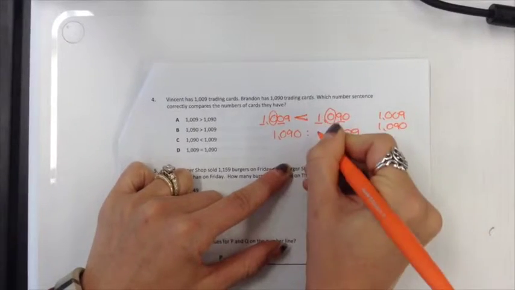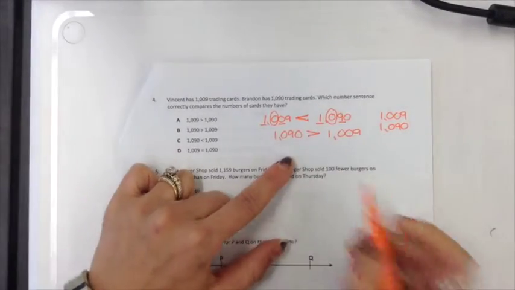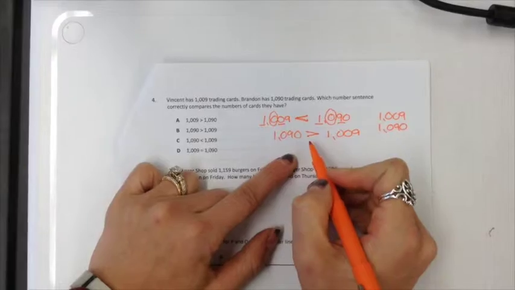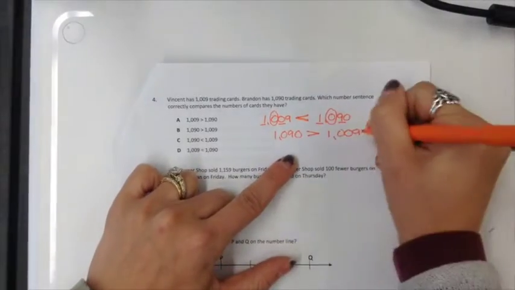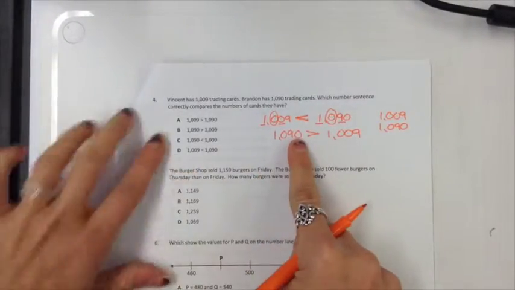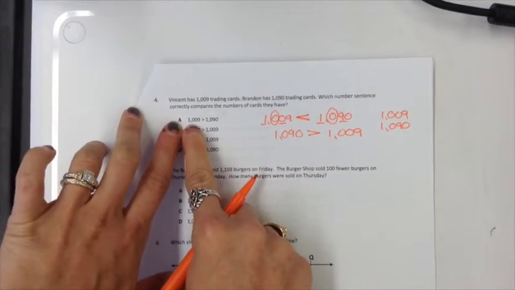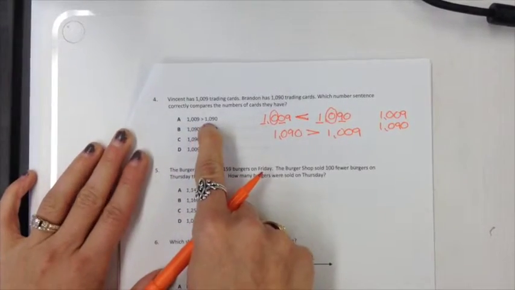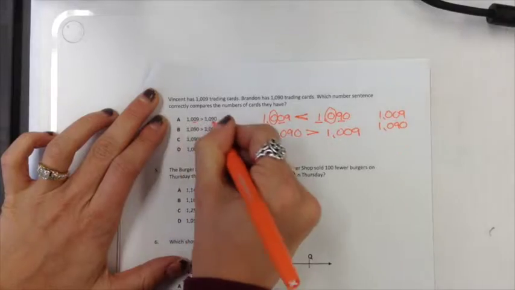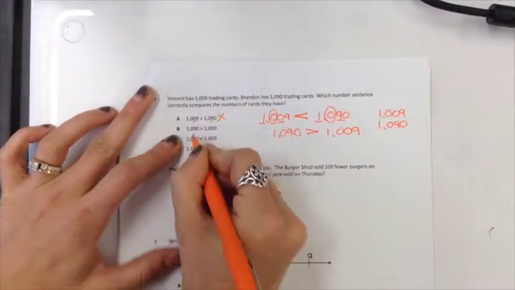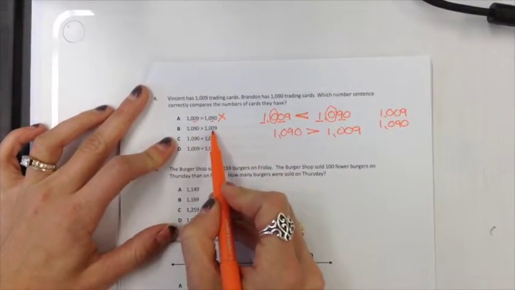I know that 9 tens is greater than 0 tens. So 1,090 is greater than 1,009. I'm going to check my answer choices. 1,009 is greater than 1,090? No, 0 tens is not greater than 9 tens. 1,090 is greater than 1,009. I wrote that right here.